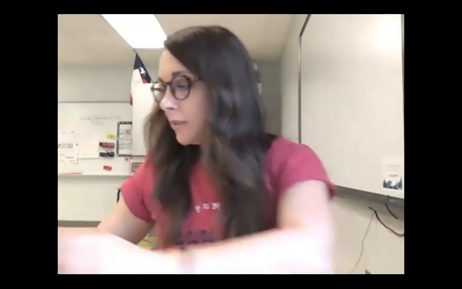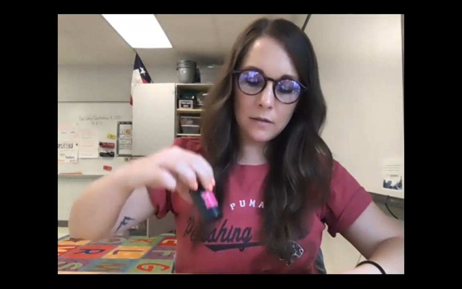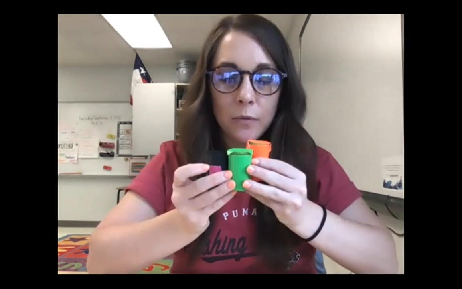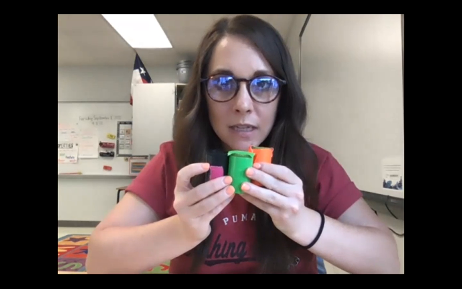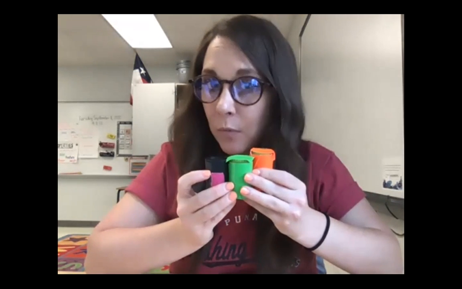So what I'm going to do is I have these 3 little containers. This one has orange tape around it, green, and pink. So one of these containers is filled with a solid, one of these containers is filled with a liquid, and one of these containers is filled with a gas.